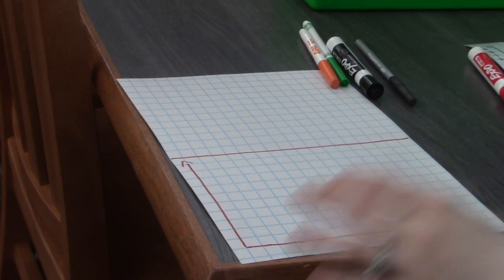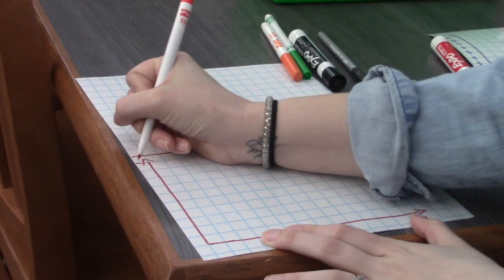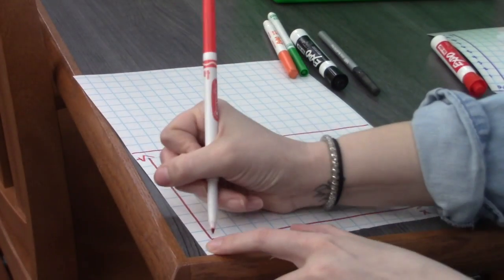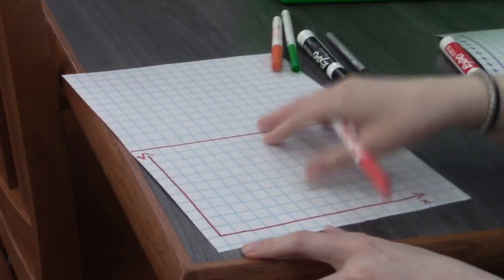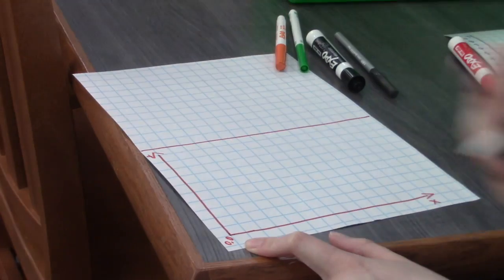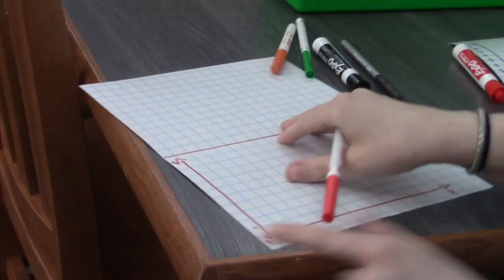And then I'm going to mark that x and y. And this midpoint, right here where these two meet, is going to be point 0, 0. Then I'm just going to go up and number them. On each line, I'm just going to put a number.